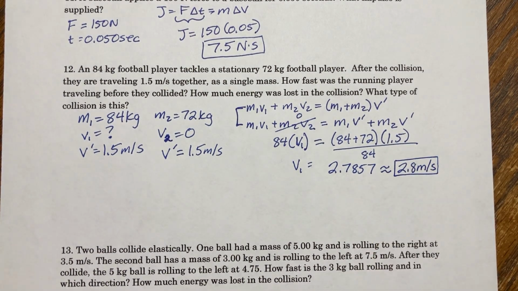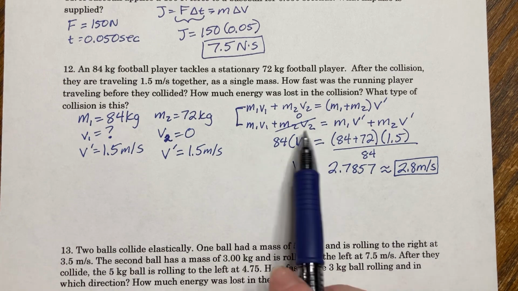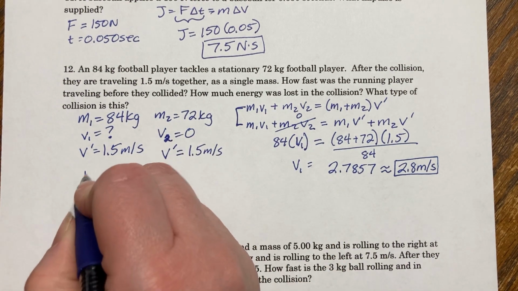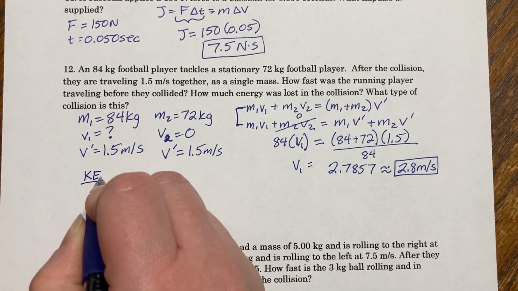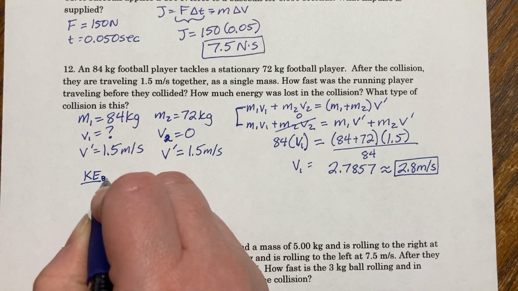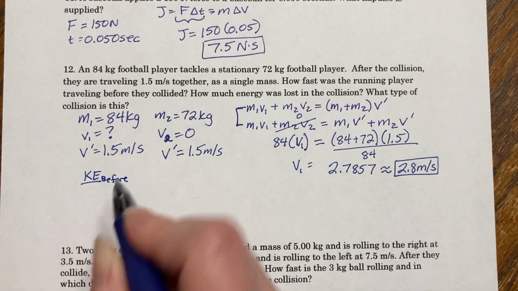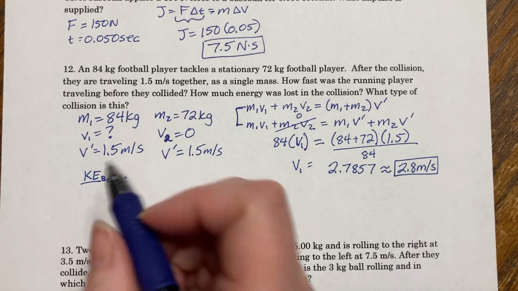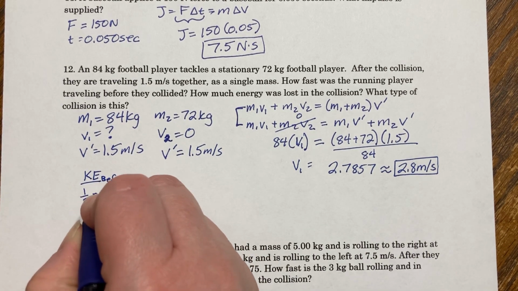Okay. Now, how much energy is lost? You just need to do kinetic energy before and after. They're going to pair up the same way they paired up here. So before, I have one object moving and one that's not, so I'm just going to do 1/2 mv squared.